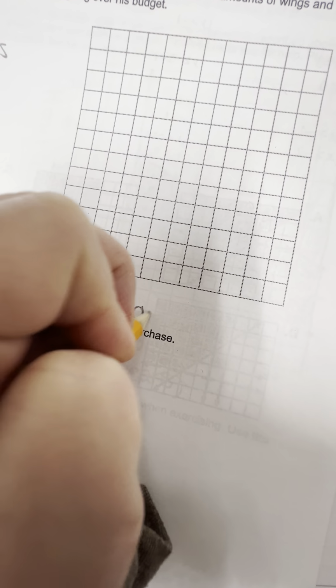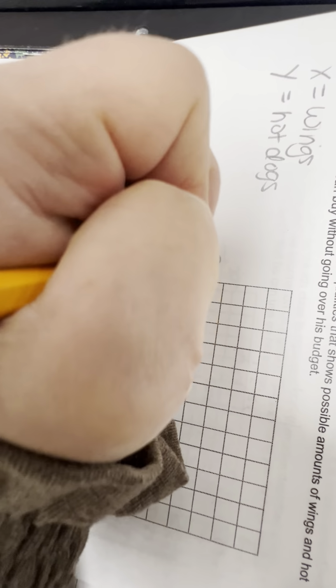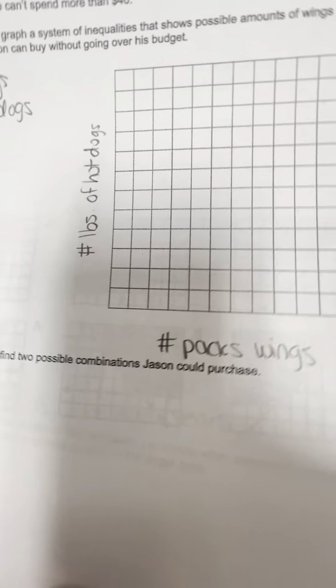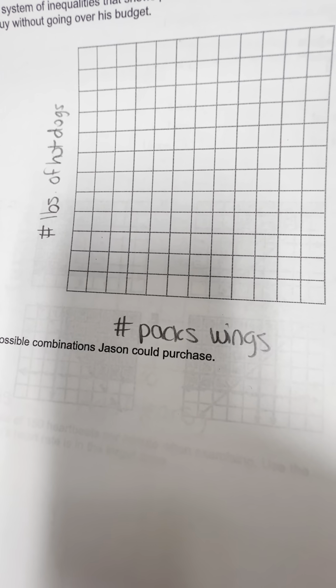So we've got the number of wings, and this is one package, so number of packages. I'm just going to put this for short. And then over here, this is going to be your number of pounds of hot dogs. All right. So we're looking at spending no more than $40.